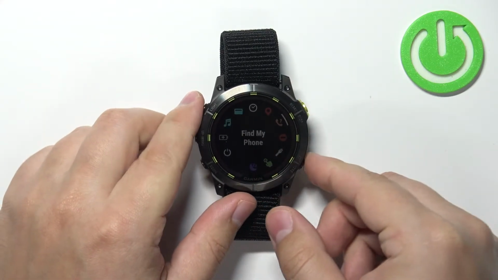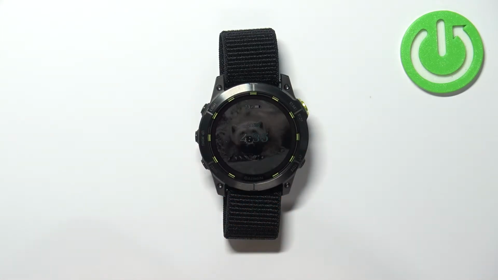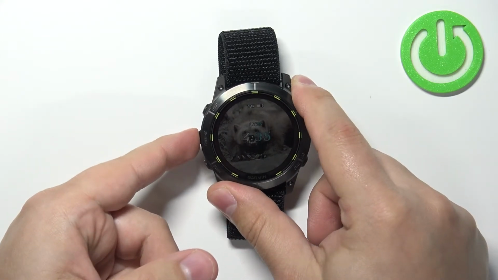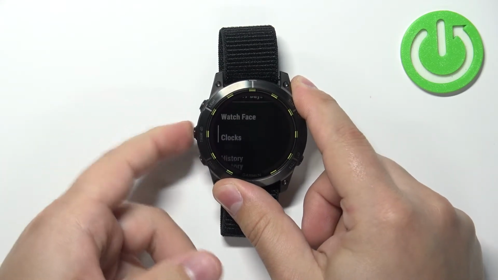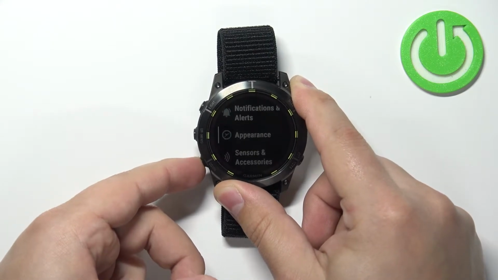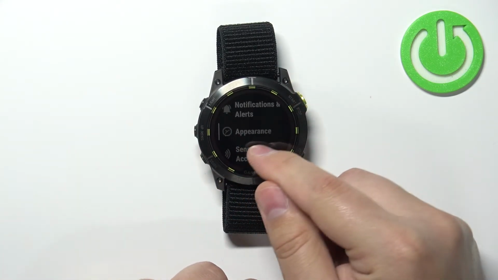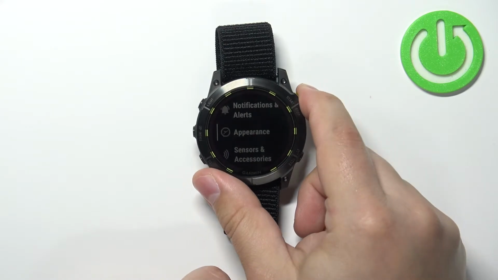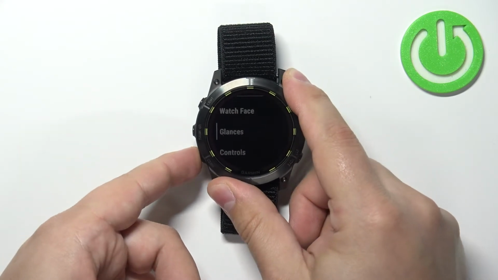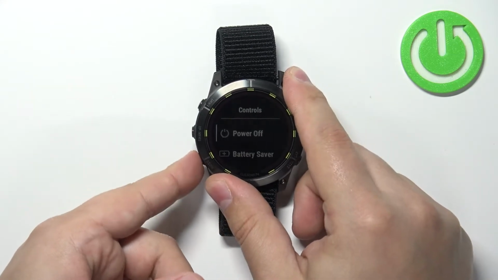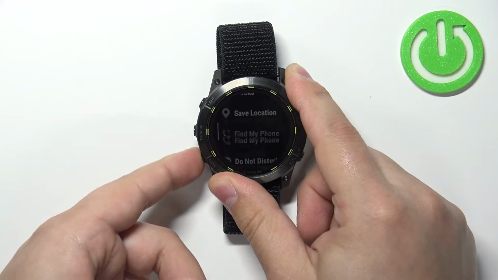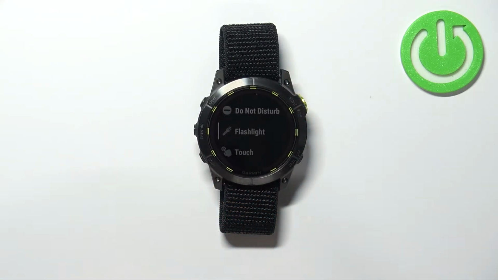To do it, go back to the home page, press and hold the up/menu button to open the menu. Now scroll through the menu by using the up and down buttons. Find the option called Appearance, then press the Start/Stop, and here scroll down, select the controls, and press the Start/Stop. And right here we have the list of shortcuts on the controls menu. And we can do a couple of things. We can add new shortcut, remove the shortcut, and rearrange the shortcuts on the list.